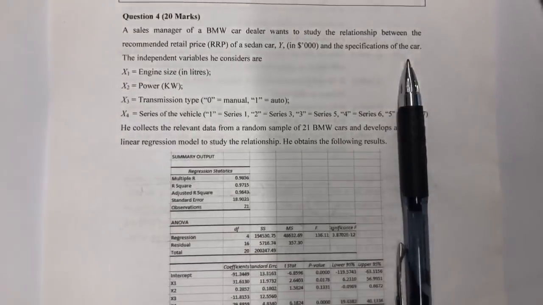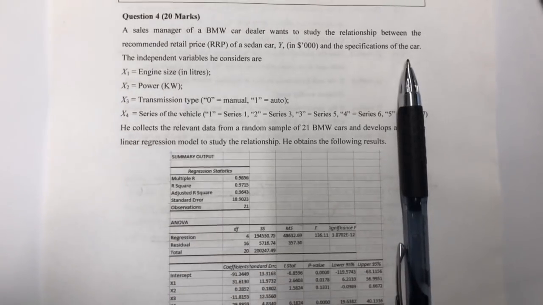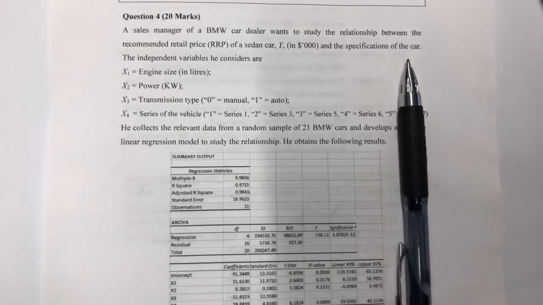Hello everybody, I'm back. It is deceptive. Yeah, it is.